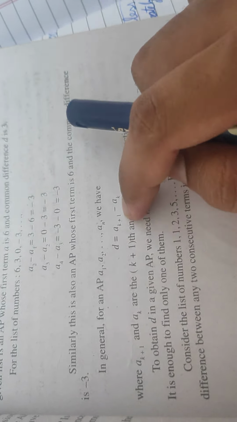So subtracting the previous term from the successive term, this is a(k+1) minus ak. Suppose there is a term ak, then the term right after it would be a(k+1), so we subtract ak from a(k+1), that is, the term from the term right after it.